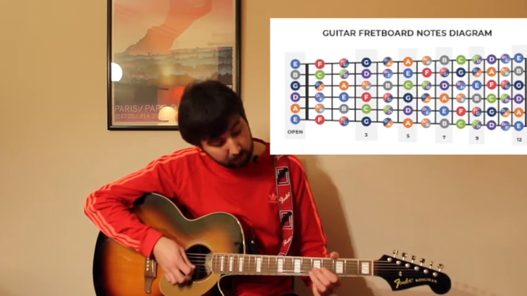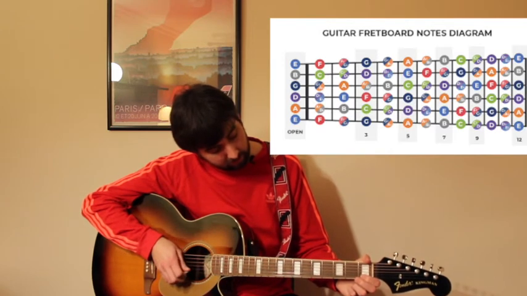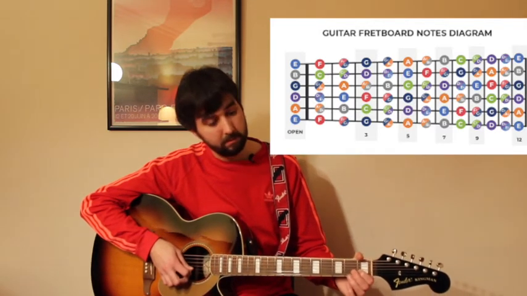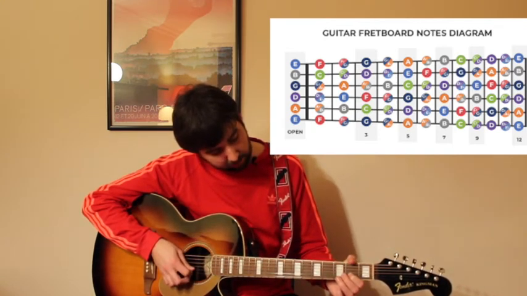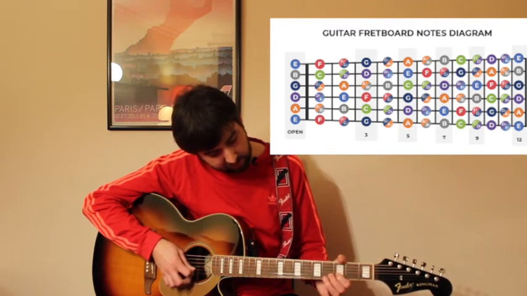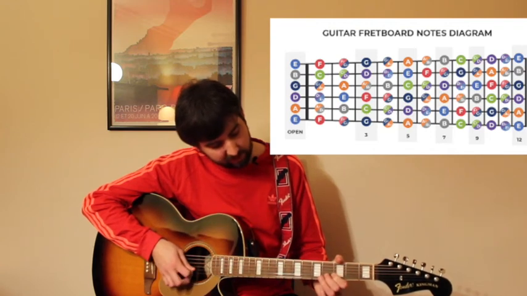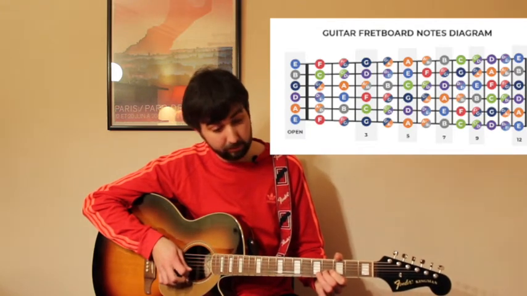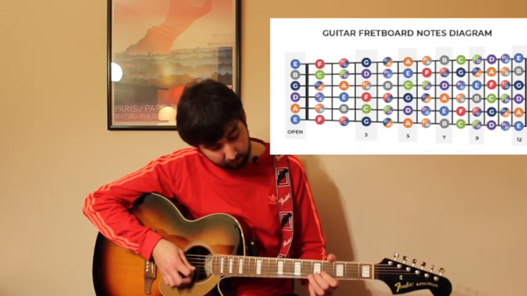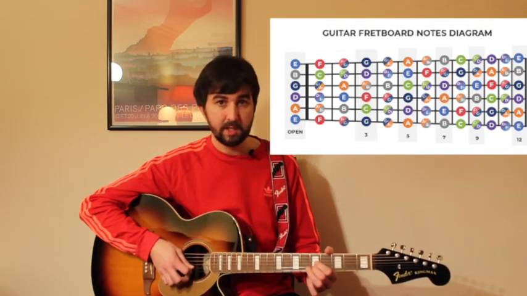On to the B now, and we have open B. The 1st fret is C. 2nd fret is C sharp. 3rd fret is D. 4th fret is D sharp or E flat, depending on what you want to call it. Same note. And finally we have the 5th fret here of the B, which is the same as the high E string just below it.